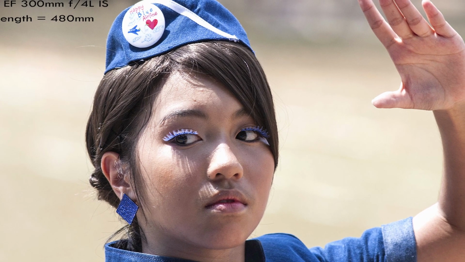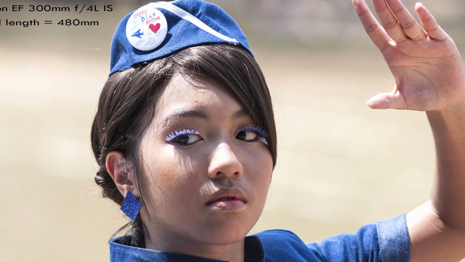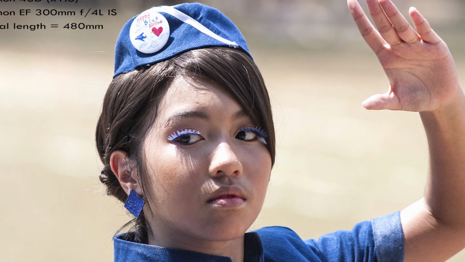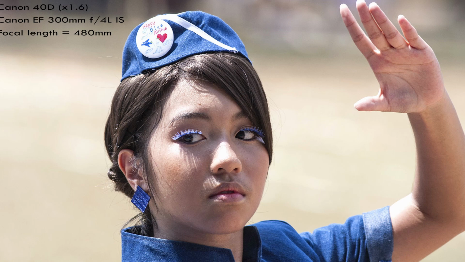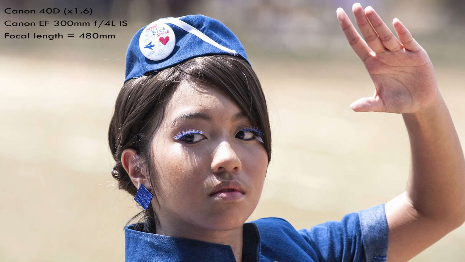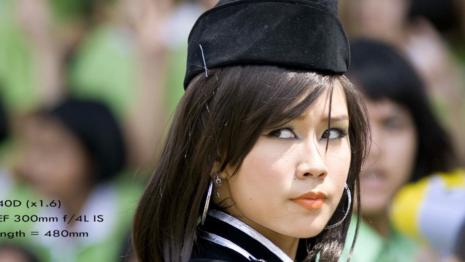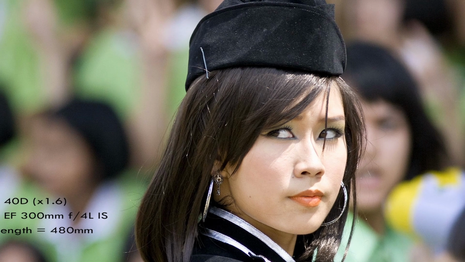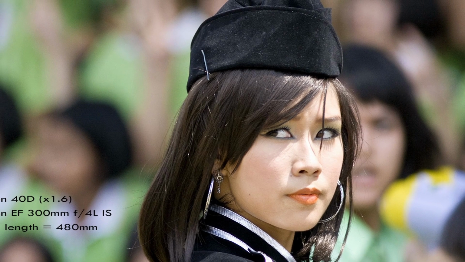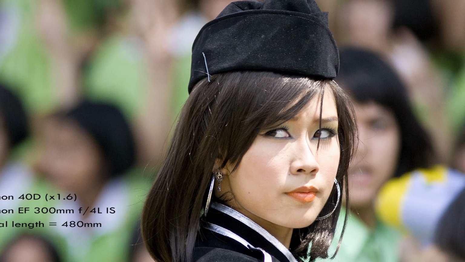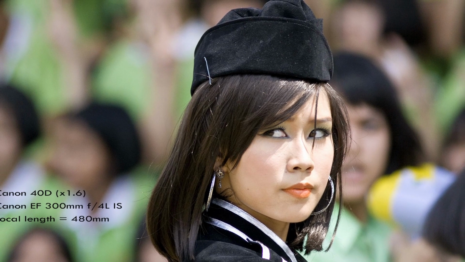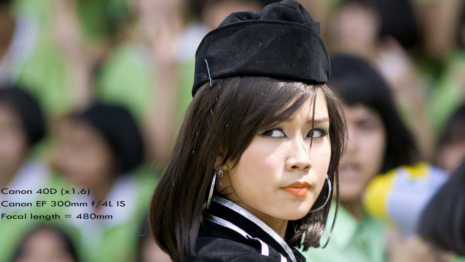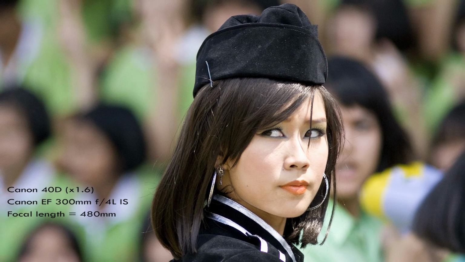Taking it even further, these shots were taken with a 300mm lens on a crop sensor camera, giving an effective focal length of 480mm. Because of the nature of the event, I had to photograph from a distance, and even if I'd wanted to, I couldn't interact with the subjects because they were just too far away. But the point I'm trying to make is that very long lenses can still take very good portraits.